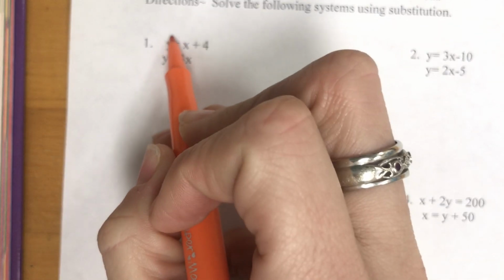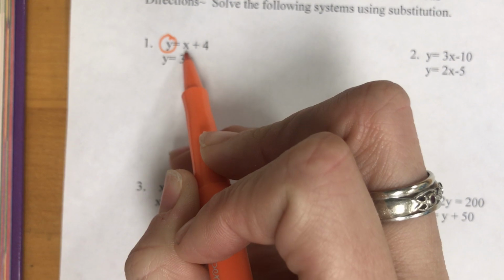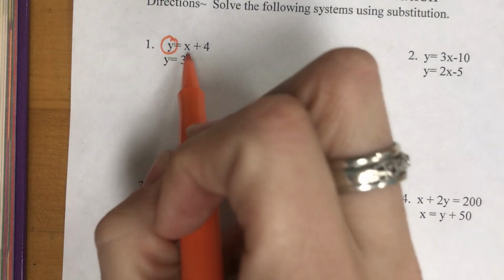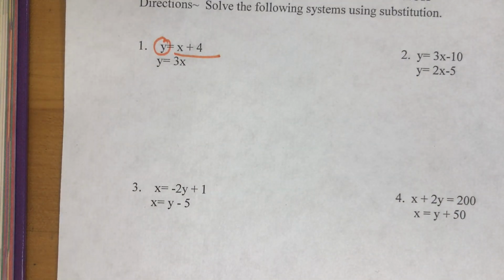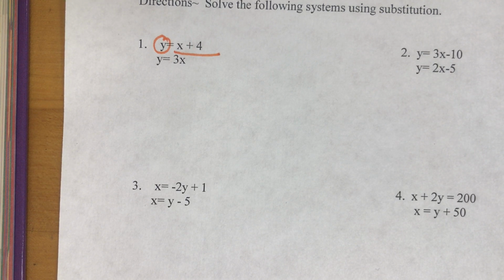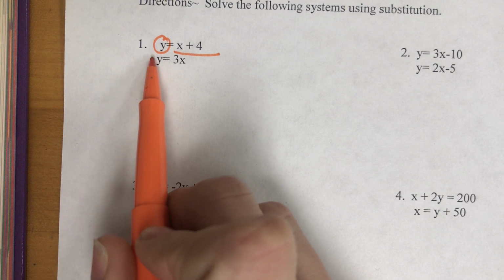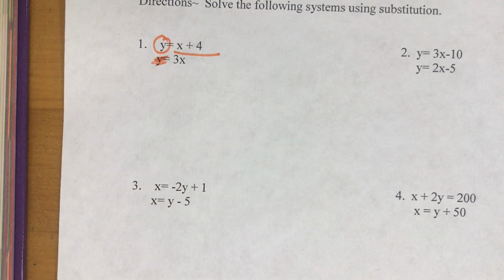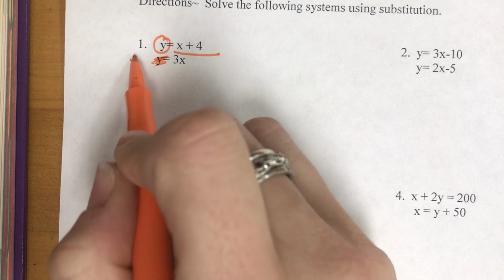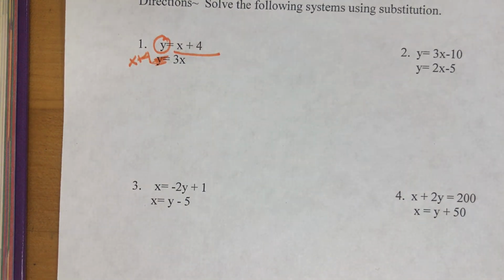So if we pick this y equals first, I'm going to try and get that to focus better. And we'll underline what it equals. Then we'll go to the opposite equation, and whatever we circled is the same letter that we want to cross out. So I'm going to cross out this y, and in its place, I want to put the stuff that I underlined. So that's going to be my x plus 4.